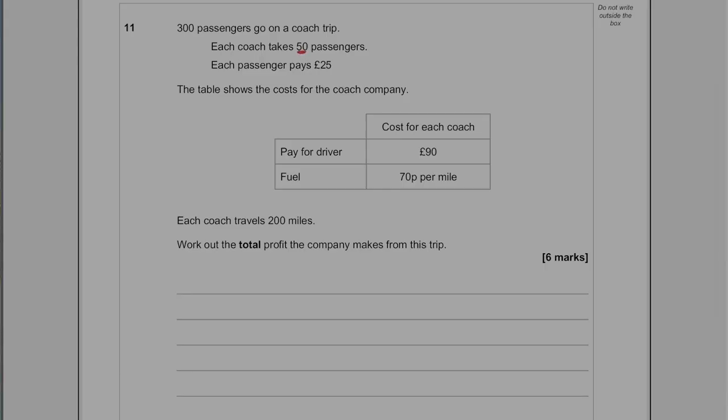So each coach can take 50 passengers. First thing we need to look at is how many coaches are needed. So 200 divided by 50 is going to be 4. So we need 4 coaches.